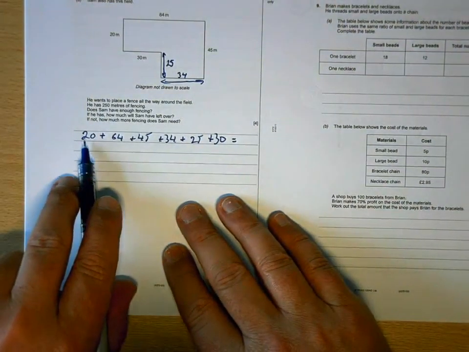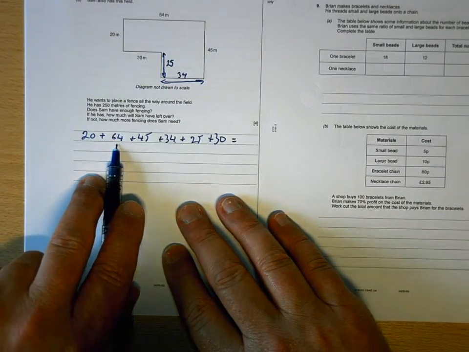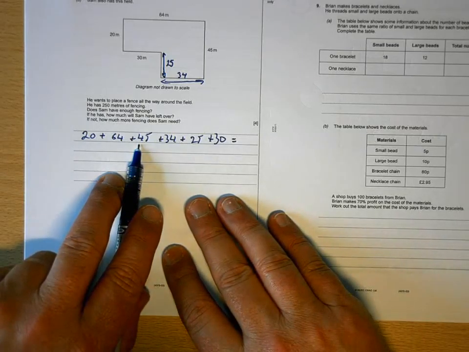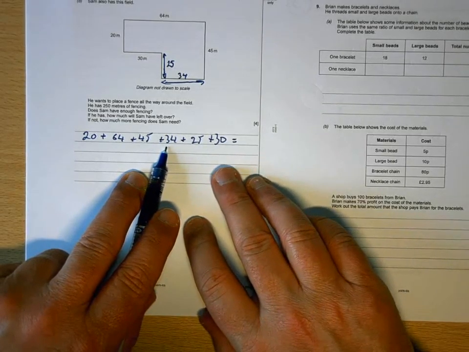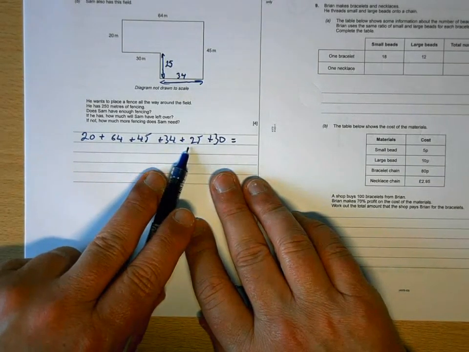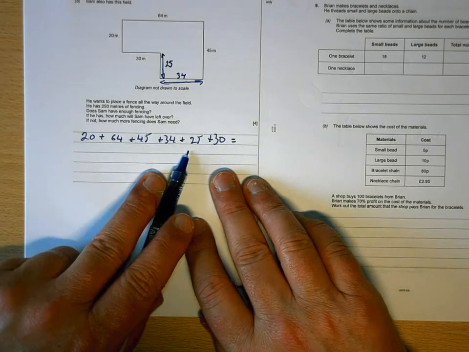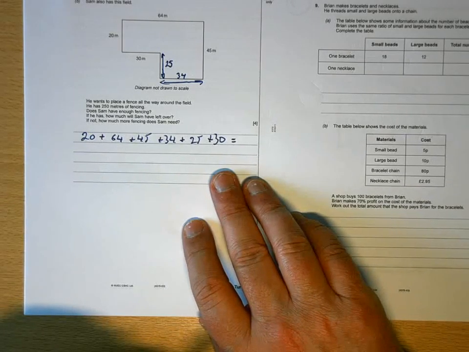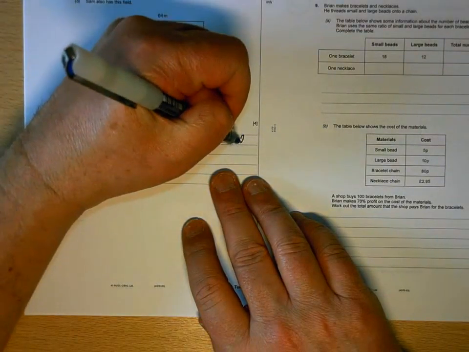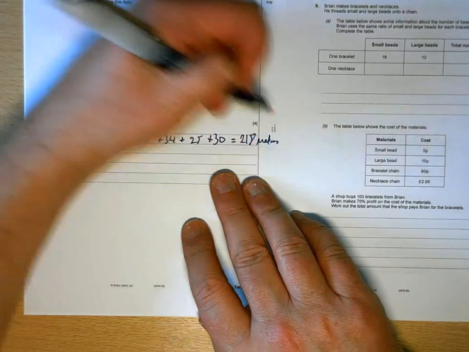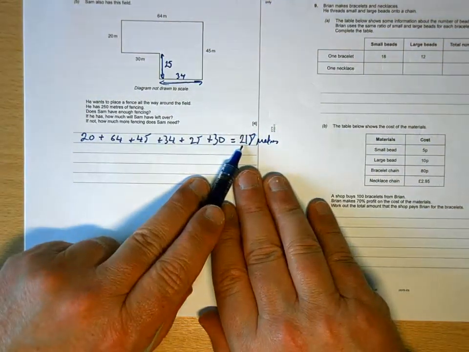So we have got 20, 84, 129, 163, 188, 218. And the units will be meters. So that's how much fencing he requires.